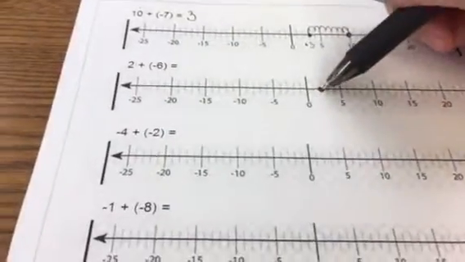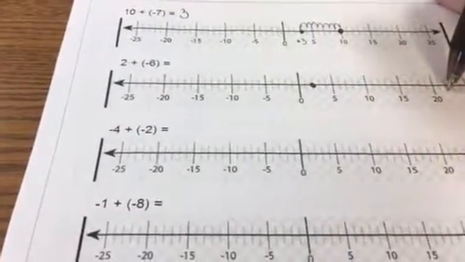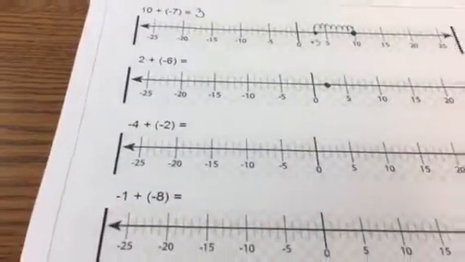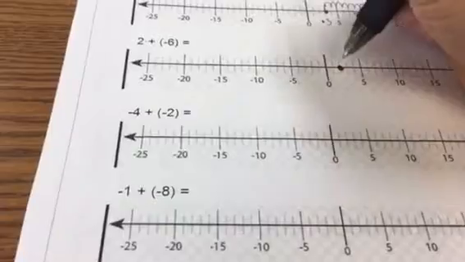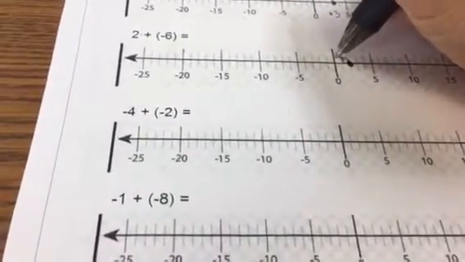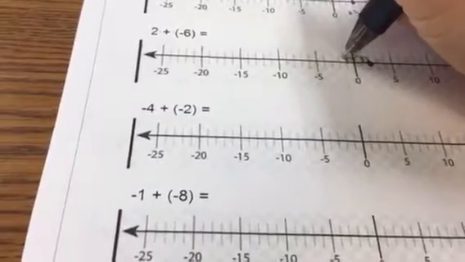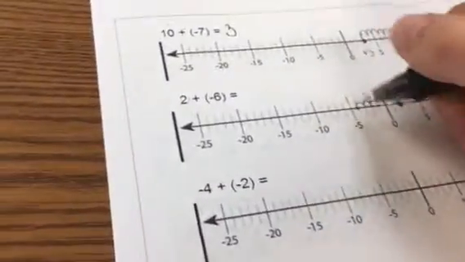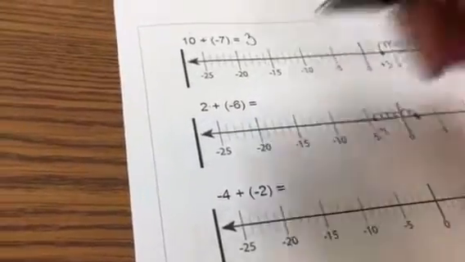When I add a positive, I have more, so I'm moving in this direction. But I'm adding a negative, which means I'm going to have to move in the opposite direction. I'm going to have to take away. So I'm going to travel backwards 6. 1, 2, 3, 4, 5, 6. Okay, and there I am at -4.